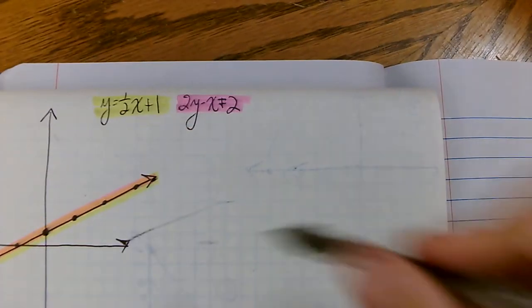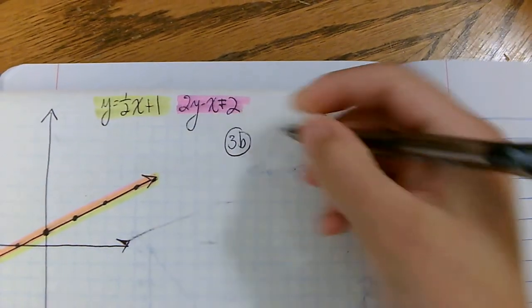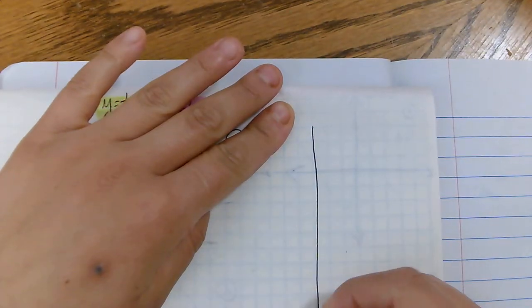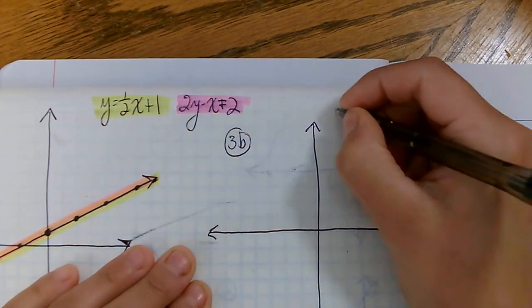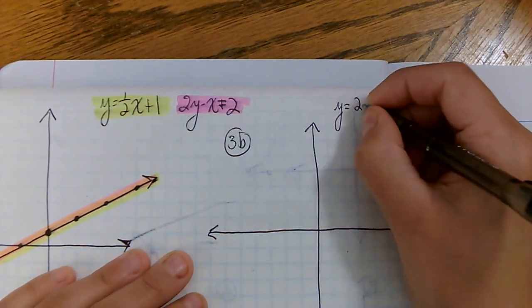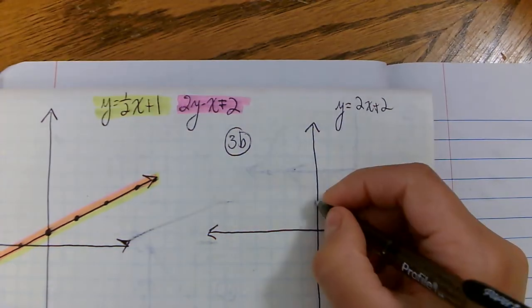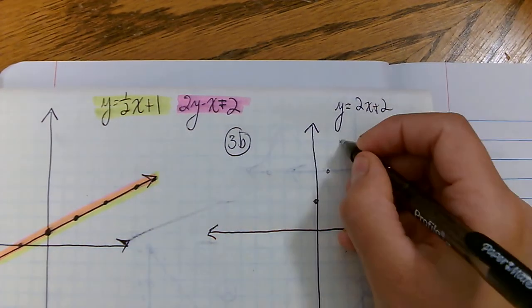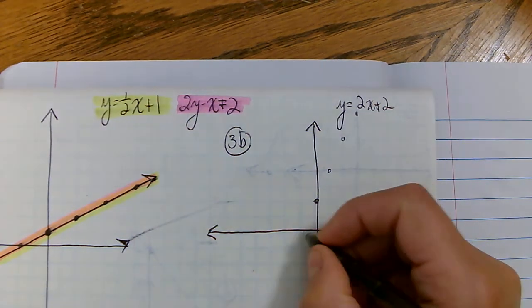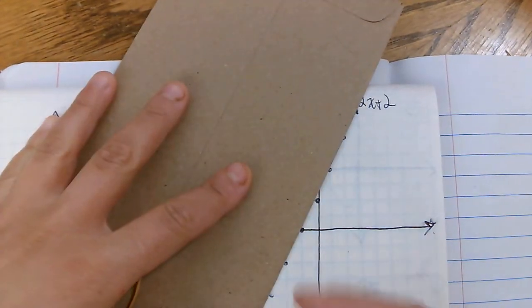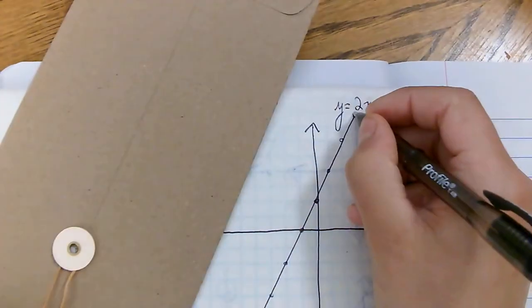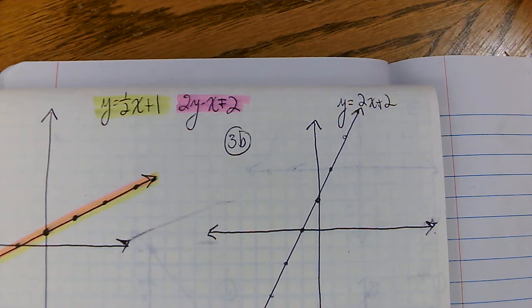So when I go to graph these, I'm going to go over here, put 3b. When I go to graph these, okay, I've got y equals 2x plus 2. So start at positive 2, up 2 over 1, 2 over 1, 2 over 1, and I'll plot some beneath as well. Okay, get my straight edge, and connect. Alright, I'll highlight it in pink.